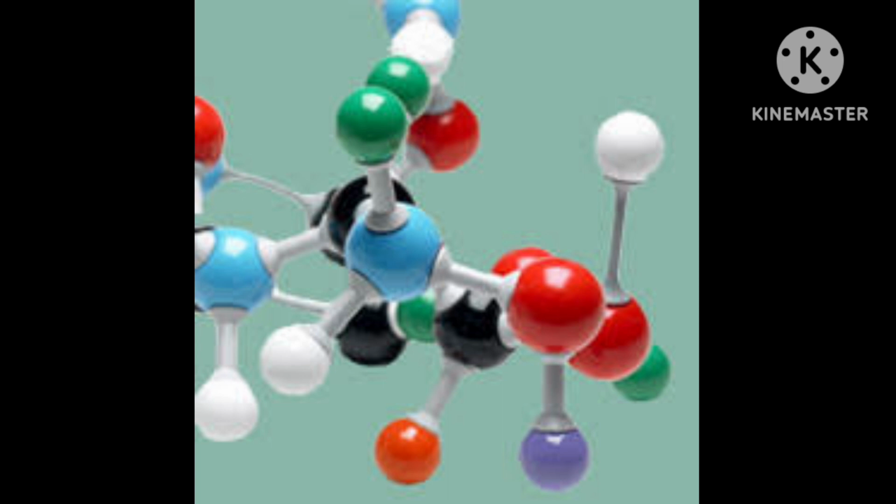Total carbons: 1, 2, 3, 4, 5, 6, 7, 8. Eight carbons are there, but they are in a zigzag form. Zigzag means a skeleton, what you are telling, that way.